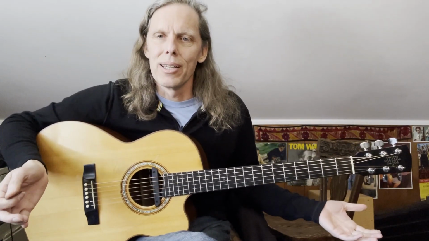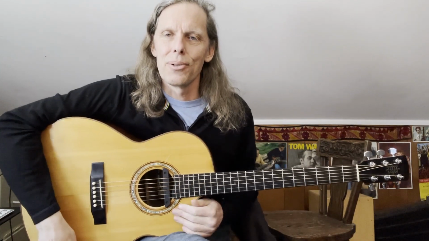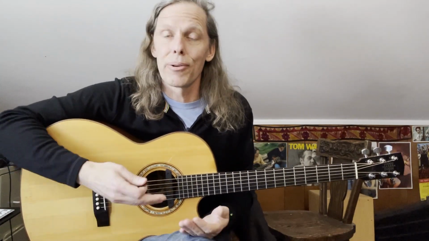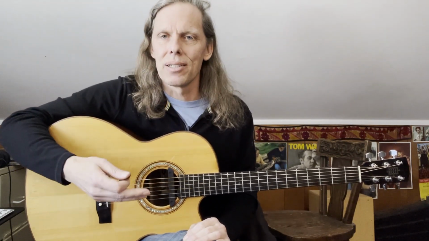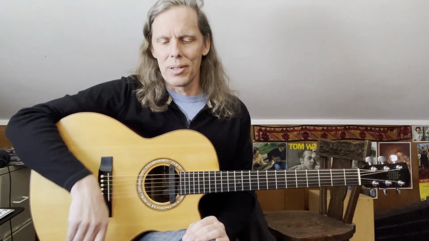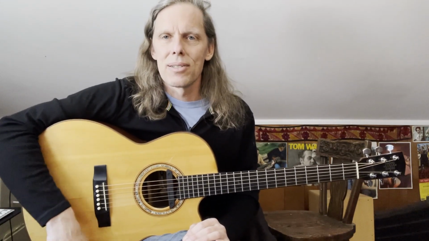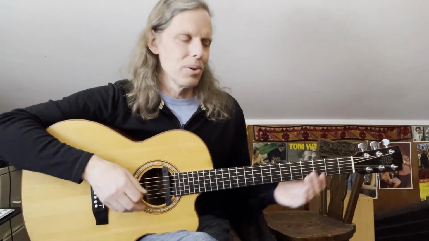That's just a few ways, off the top of my head, to change the groove and the feel, even without changing the key. So that's another way that you can take a familiar progression and change it so it doesn't sound familiar anymore. Another thing is just to change how long you hold each chord.